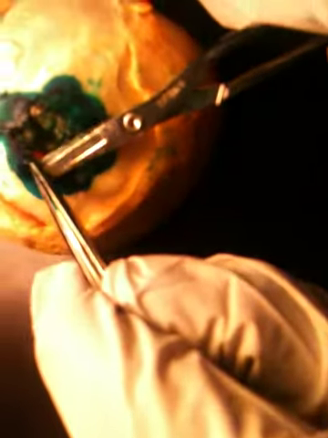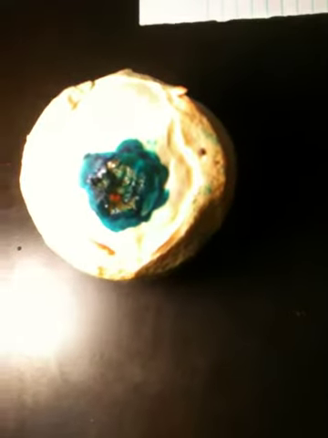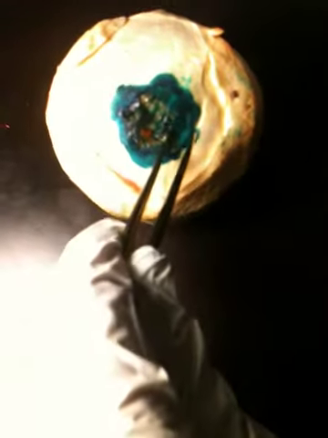And we're just going to show you what we actually took out. We'll cut out a little bit more just to be sure that we are using the right technique.